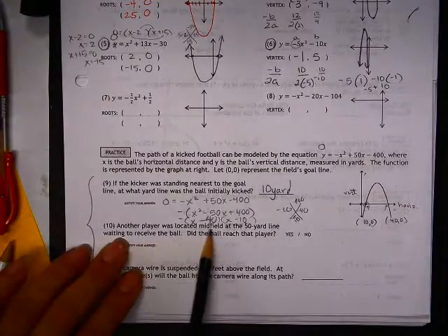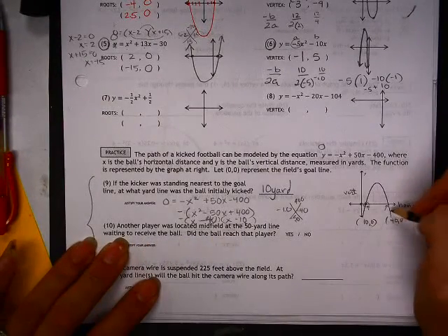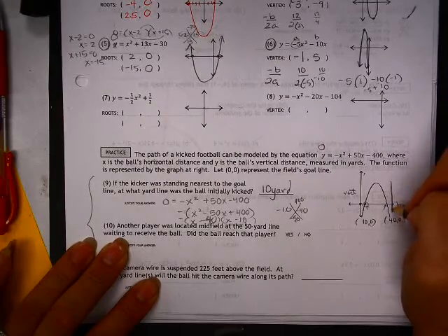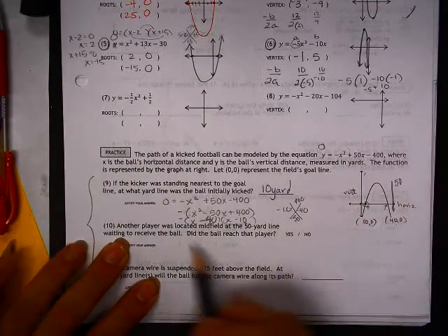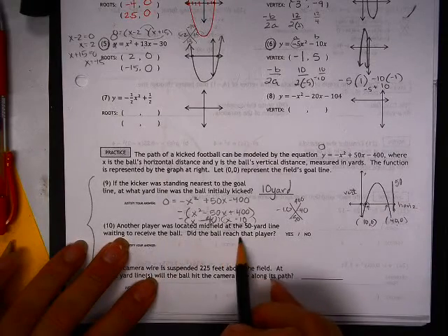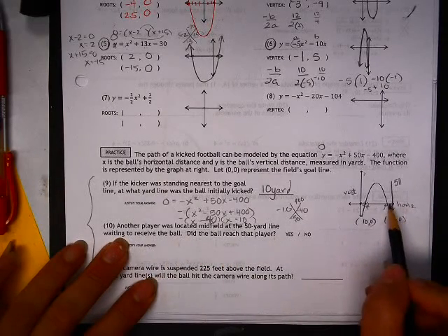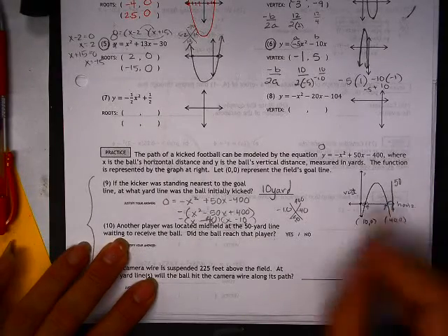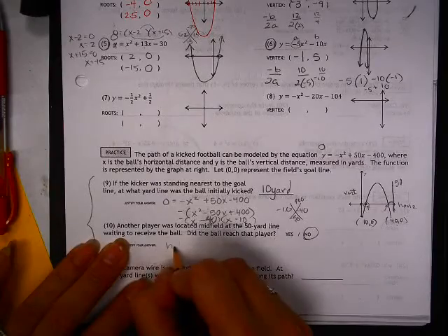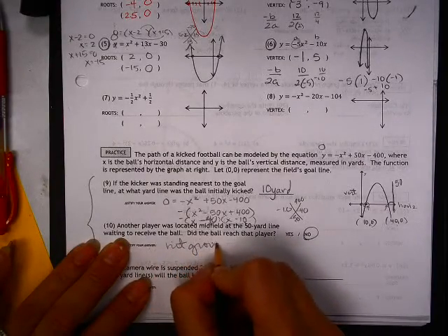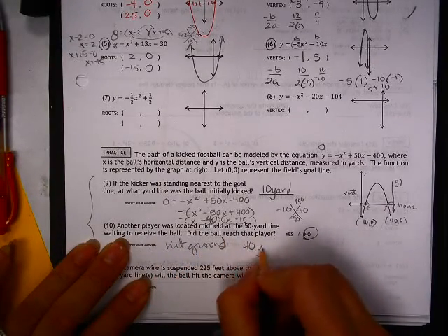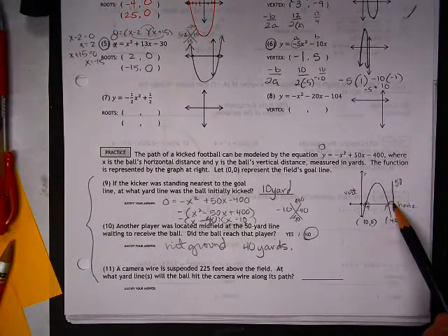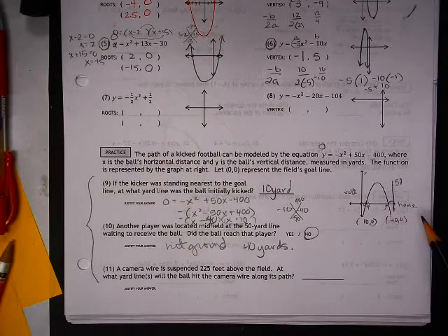Now, another player was located midfield at the 50-yard line. So this is 40, this is 50, right here, 50-yard line, waiting to receive the ball. Did the ball reach the player? Well, not unless he can somehow make this 40 or this 10 yards here. So no, because it hit the ground at 40 yards. So if he ran for it, maybe, but if he was just standing there and waiting for it, it would not go into his hands.